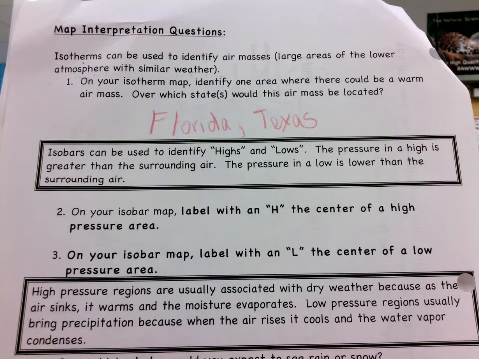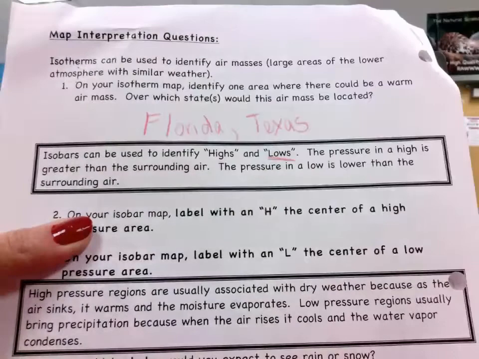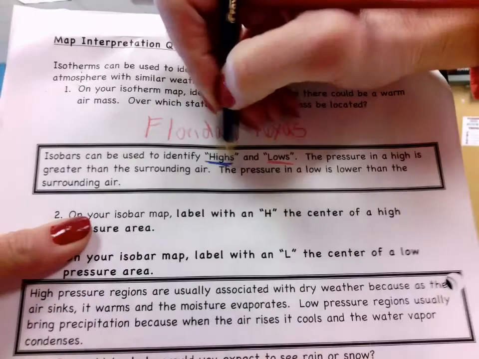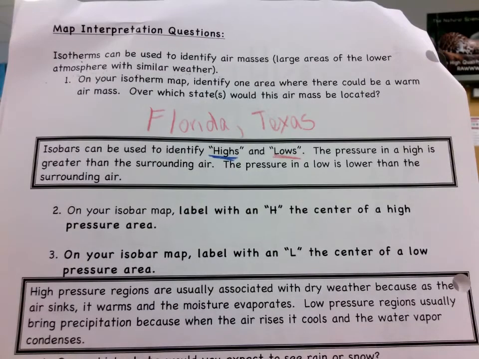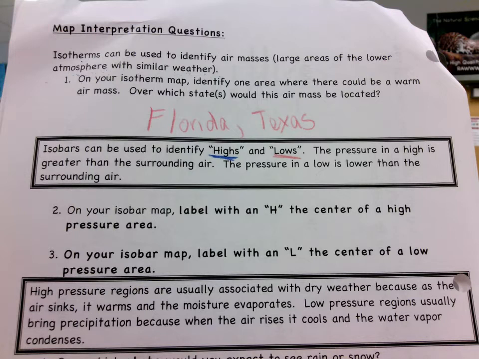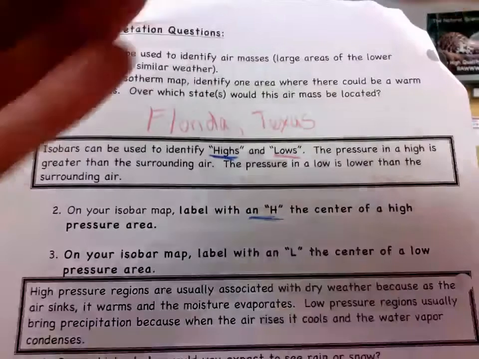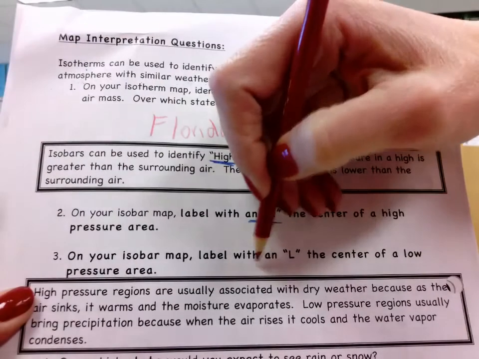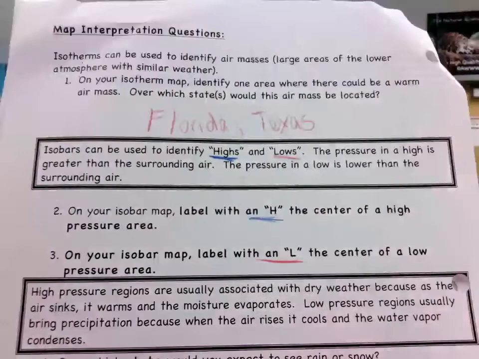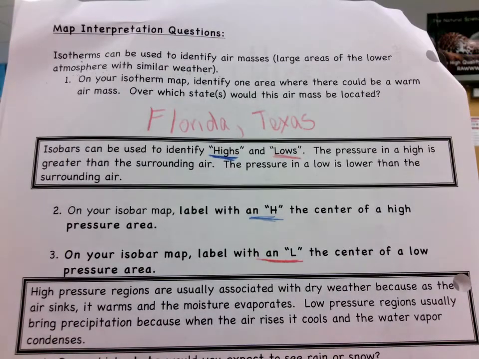The isobars, though, that's the bread and butter of the meteorologists, because they can be used to identify highs and lows. And before, where I said it didn't really matter what color you used, we're going to be specific in our colors. I want you to use blue for high and red for low. We are going to be looking for those high numbers and those low numbers. So on our isobar map, label with a big blue H the center of a high pressure area, and we're also going to label our low pressure area with a great big red L. So this is a good spot to pause your movie while you get a red and a blue colored pencil or crayon.